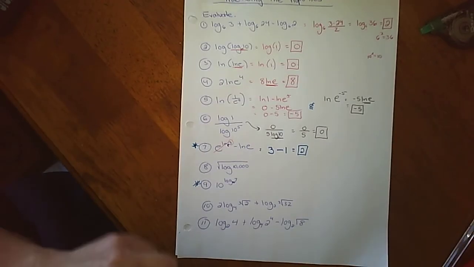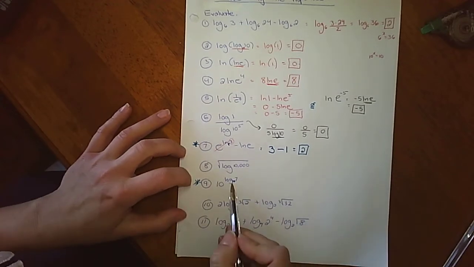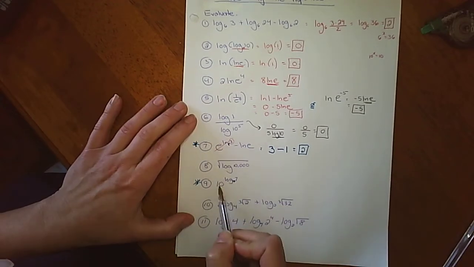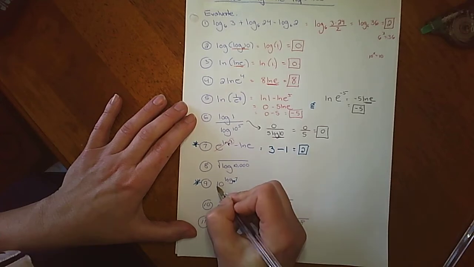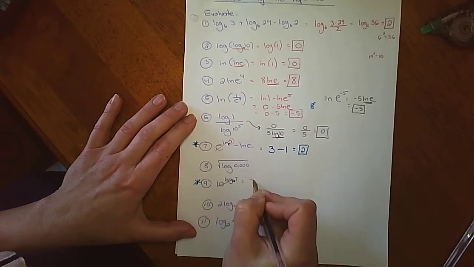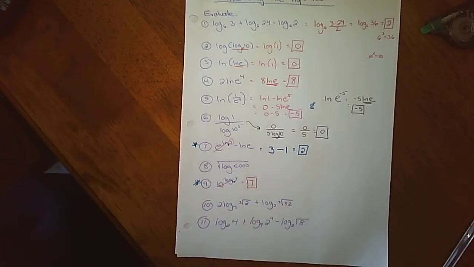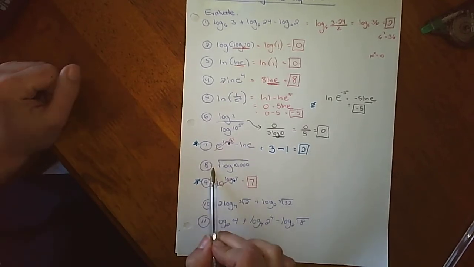So let's hop down now and look at number 9, because it's the same type thing. Because these are inverses of each other, they're going to actually eliminate each other. This answer is only 7. That's it. Piece of cake. All right, now let's go back and do 8.